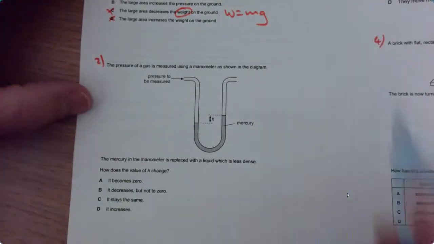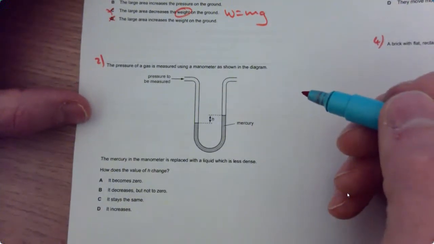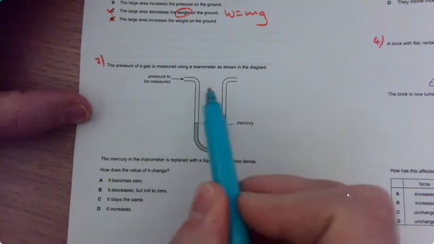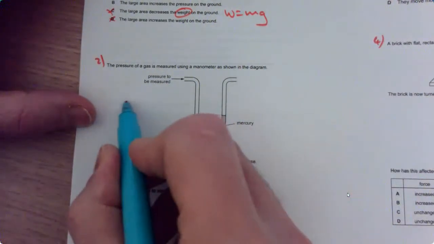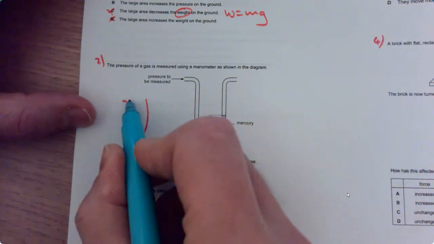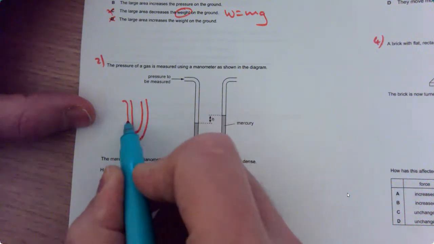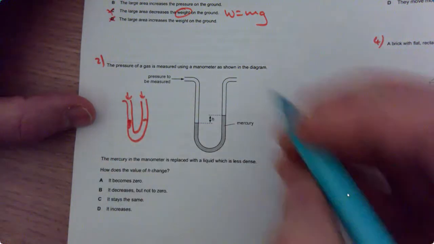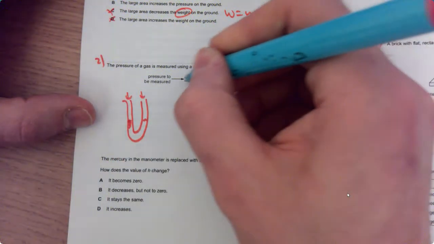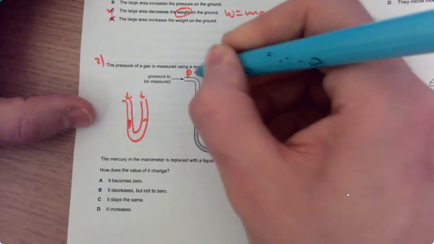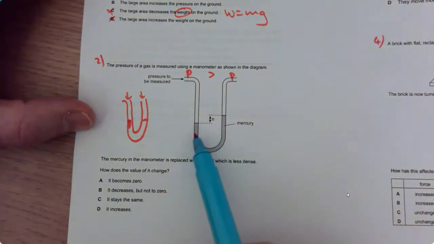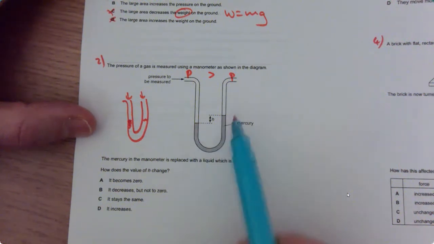Question 2. Pause the video now and try this question. So you might never have seen one of these before, but it's a fairly simple device. If the pressures were equal on each side, then the mercury will be the same level because there is the same force either side. We have a little height gap here because the pressure on this side is greater than the pressure on this side. So we're pushing down the mercury more over here, which is obviously going to push it up.